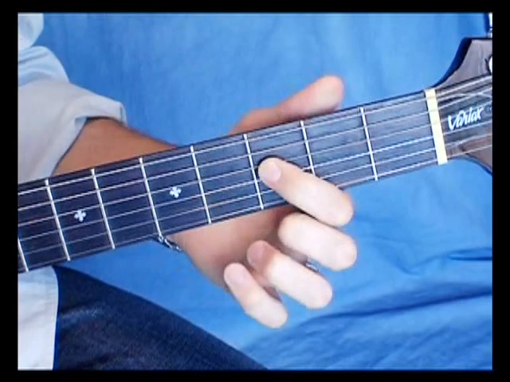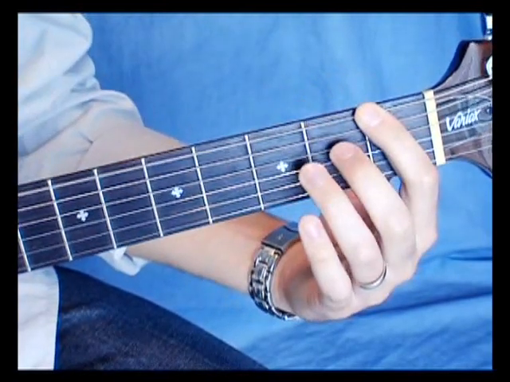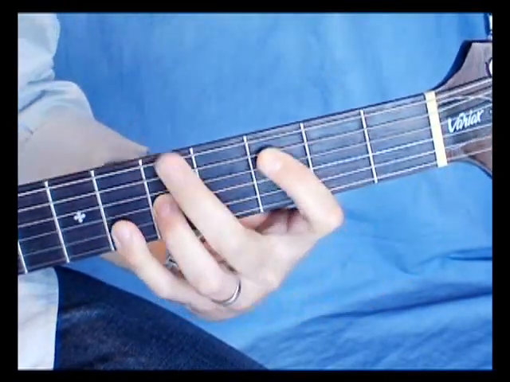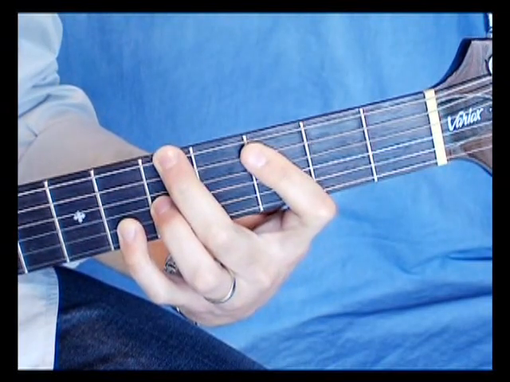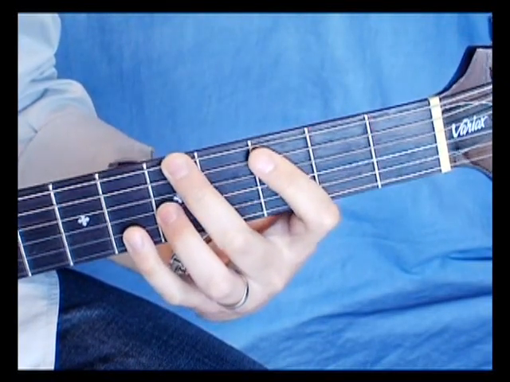Now let's learn the entire D form arpeggio pattern. My index finger is at the 3rd fret, so I'm playing an F. Here's F, F. Here's how the arpeggio pattern is played.